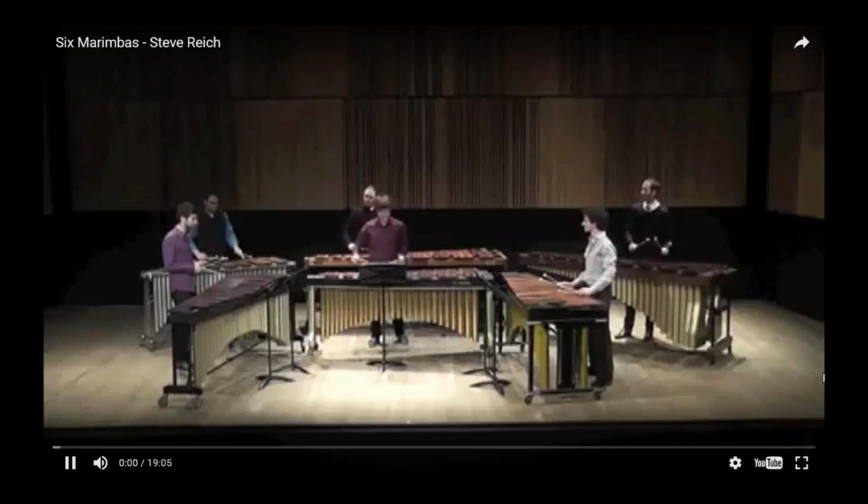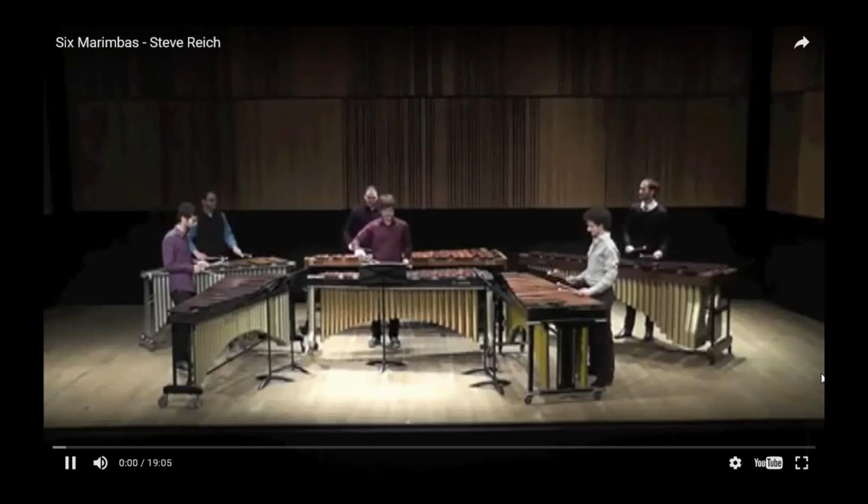So this would go on for about 20 minutes, shifting very slowly through different layers of chords.